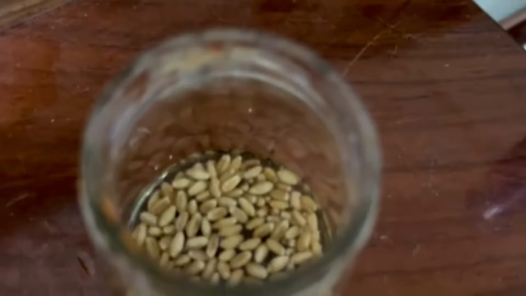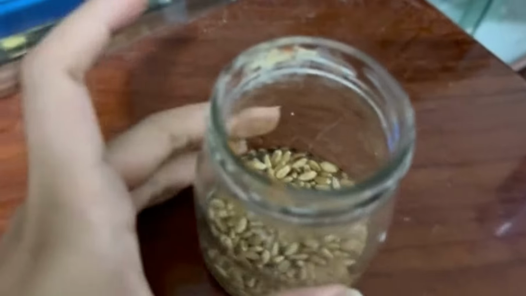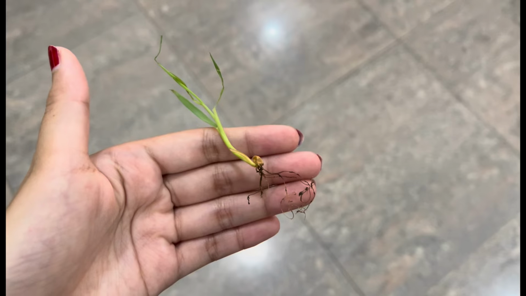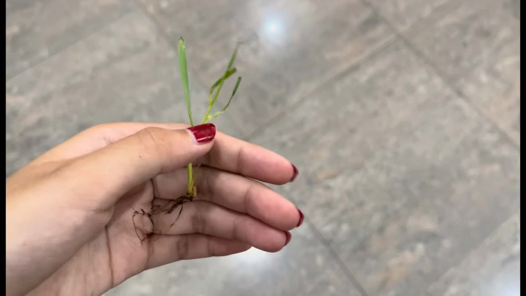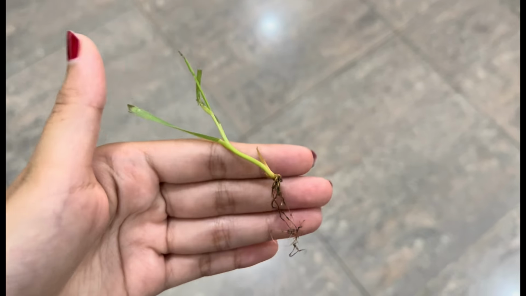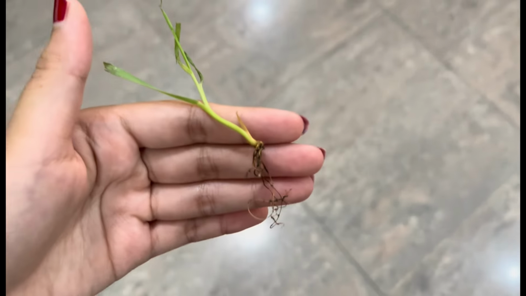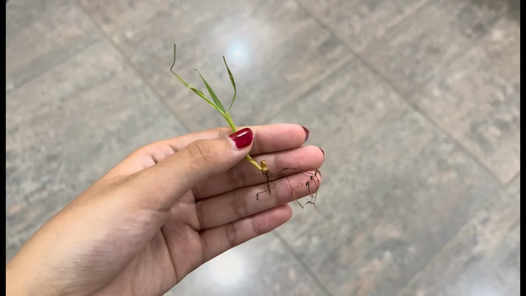First, when there is water uptake in the seed, it initiates germination. And secondly, the embryo will start synthesizing gibberellin. And that's how auxin and gibberellin play a role in chemical communication for plant growth.